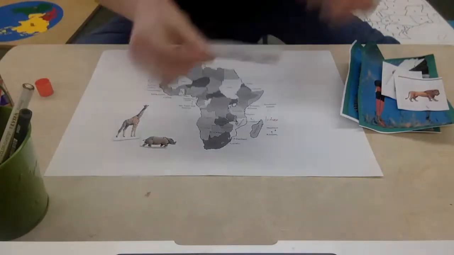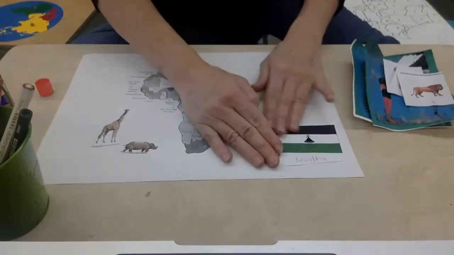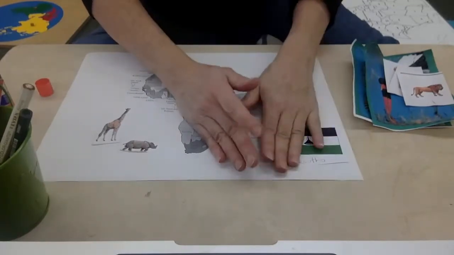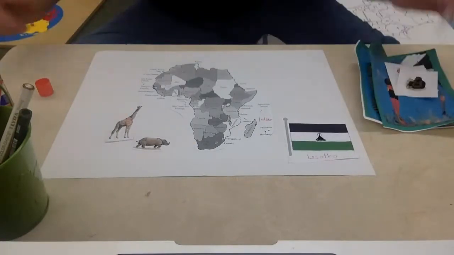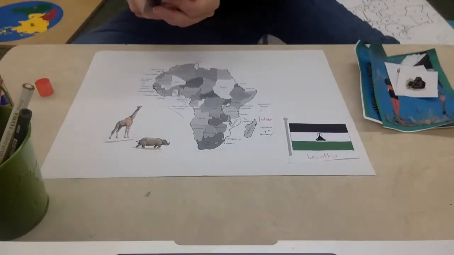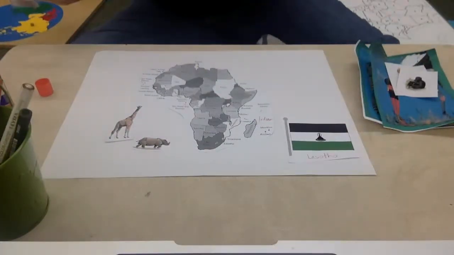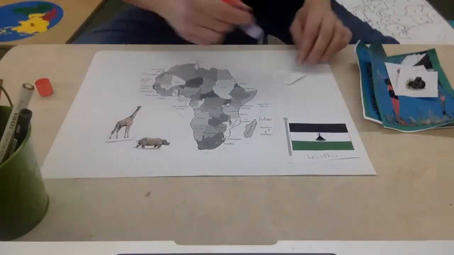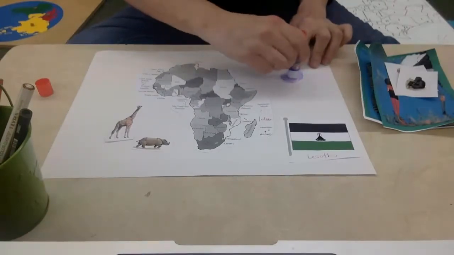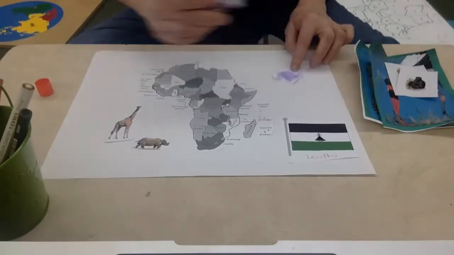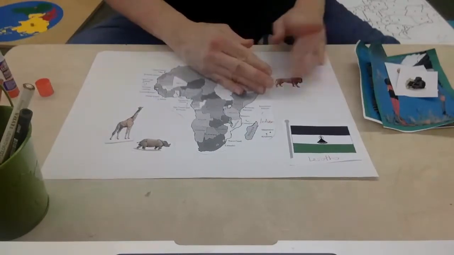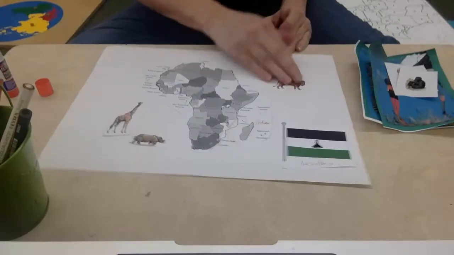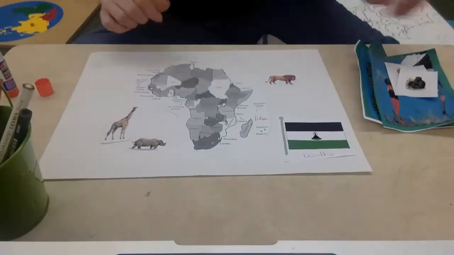Some things you can do when you're learning about a continent is to read books about that continent or from that continent. You can look things up online. If you go to the library or you order things from the library, you might ask for things that have to do with that continent. So if you want to learn more about Africa, you can do that.